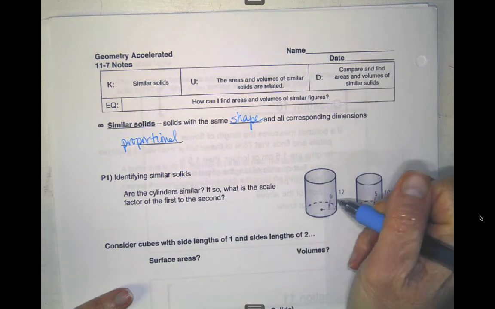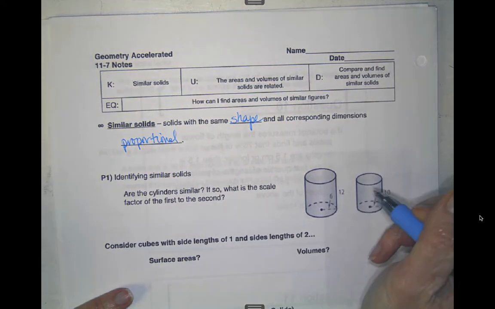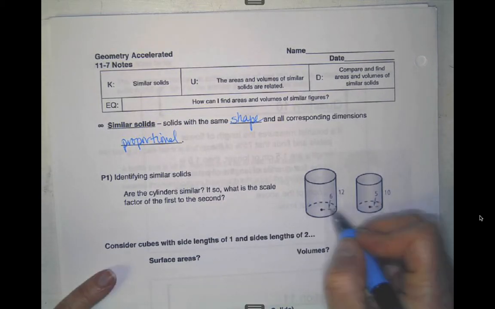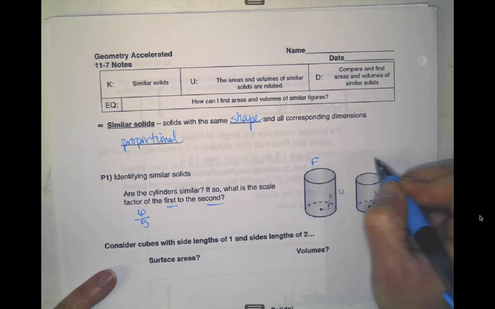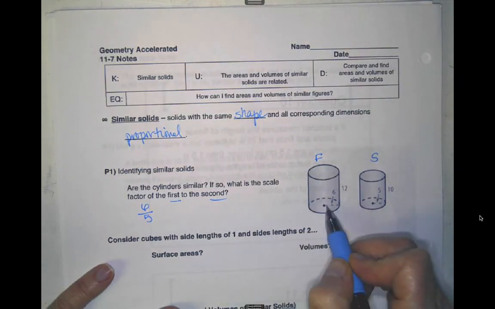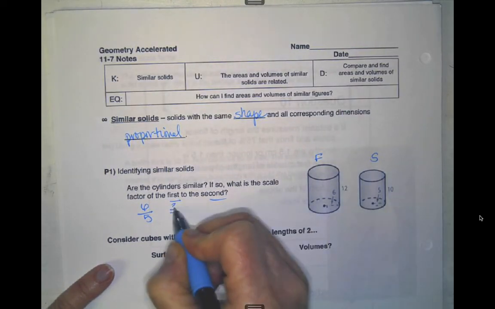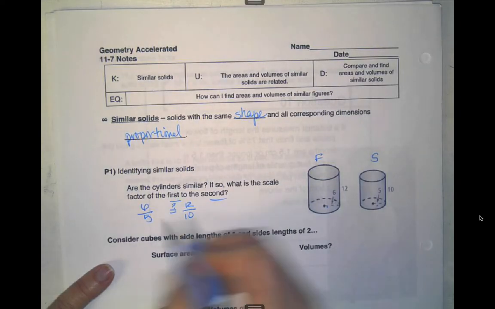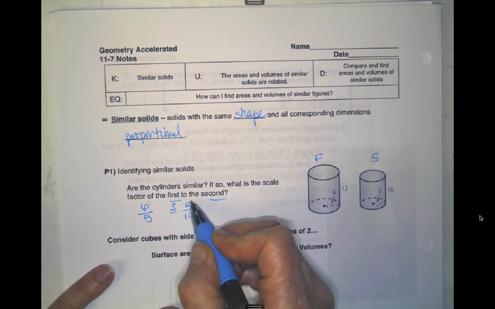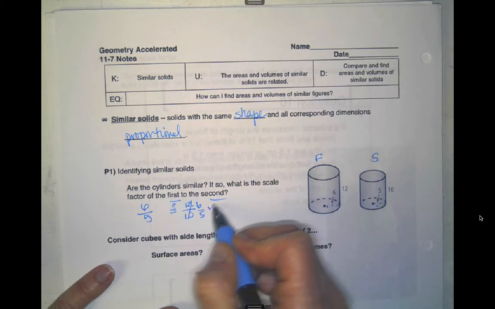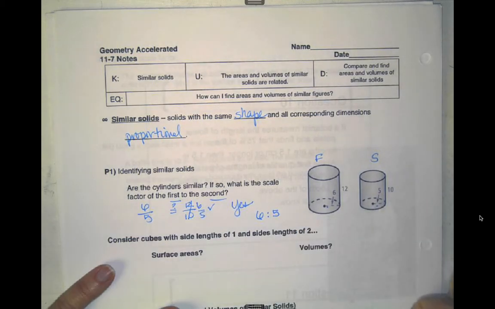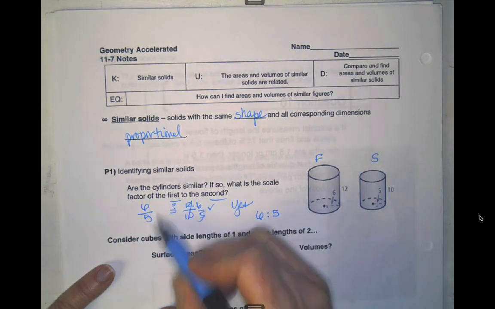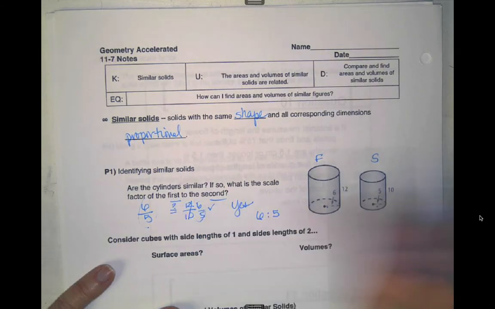So identifying similar solids. Are the cylinders similar? If so, what is the scale factor of the first to the second? It says the first to the second, so this one's going to be the first one, this one's going to be the second one. So I'm going to do 6 over 5, and I want to know, is that equal to 12 over 10? If we reduce 12 over 10, this does equal 6 over 5. So yes, they're similar. And the scale factor is just 6 to 5. If those were not equal, then they would not be similar.